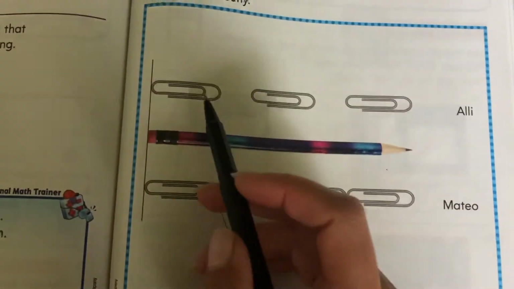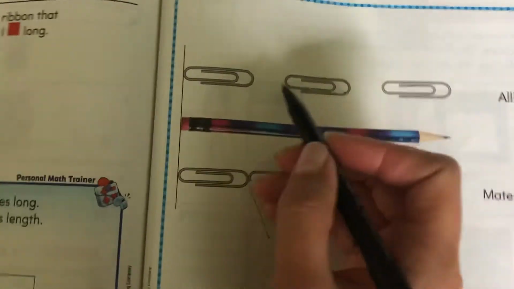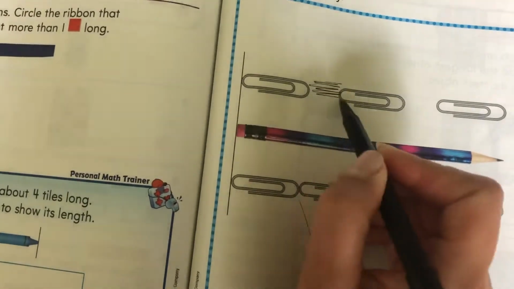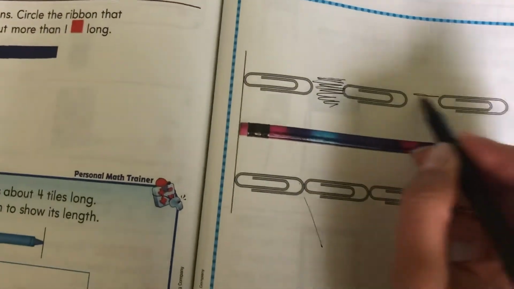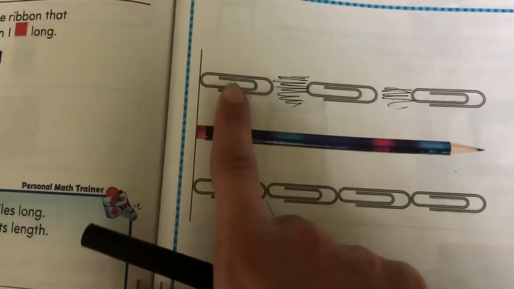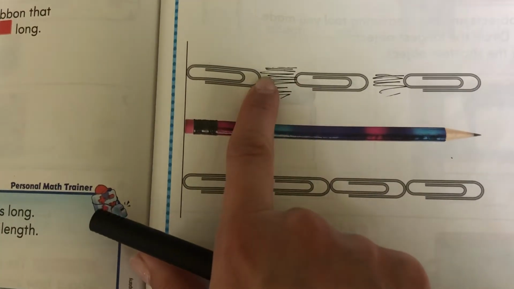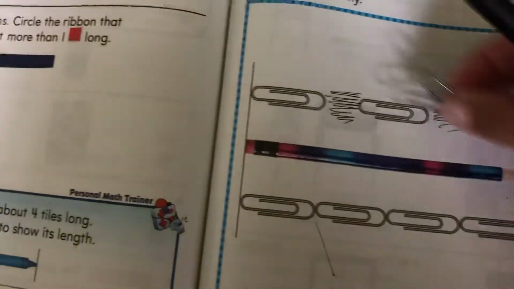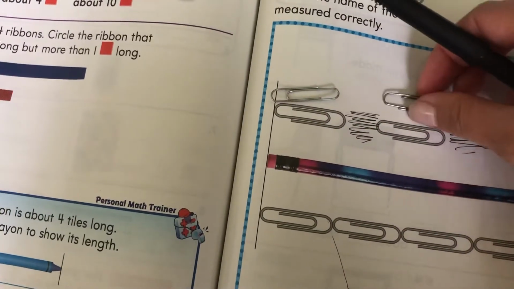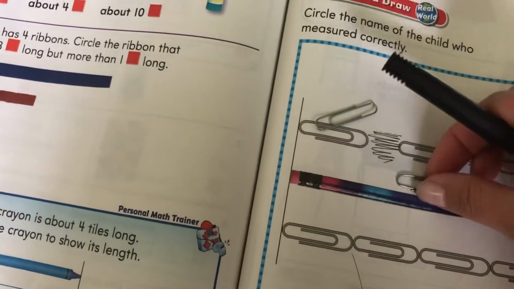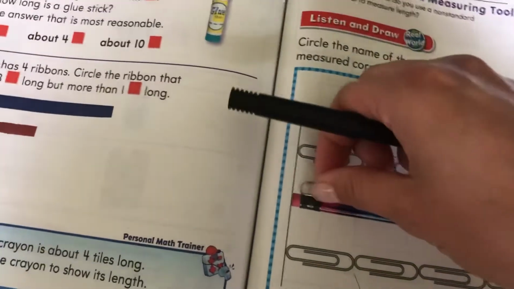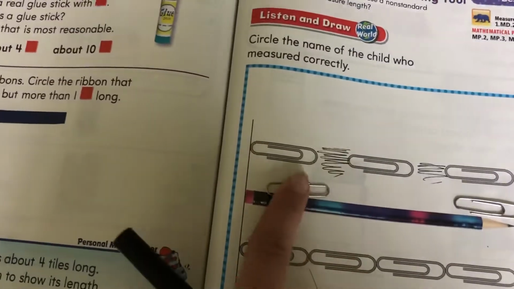Okay, let's analyze. Did Ali measure correctly? I hope you said no, because what I'm seeing here is a huge gap. When we measure, things have to be perfectly edge to edge. You cannot leave gaps because then it's not accurate. The pencil isn't 3 paper clips long, because then I could just say, oh, the paper clip's 2.